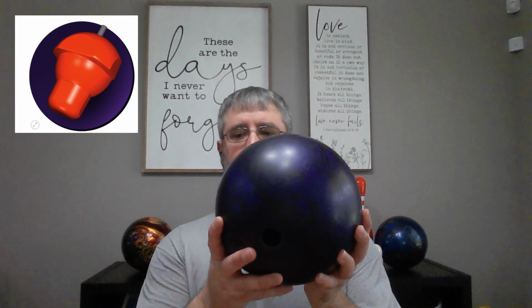Here I have what is called a urethane bowling ball. The inner core is pictured above. This bowling ball will hook more than plastic, but because of the urethane cover, it is also more controlled than the next bowling ball is going to be.